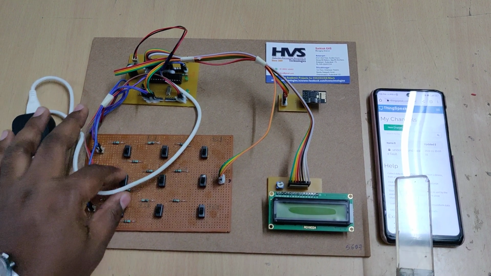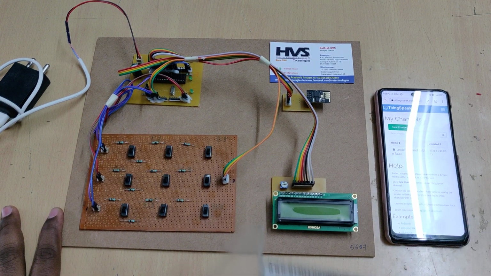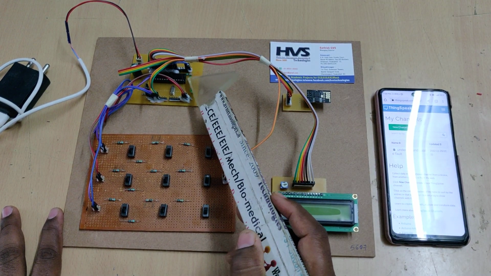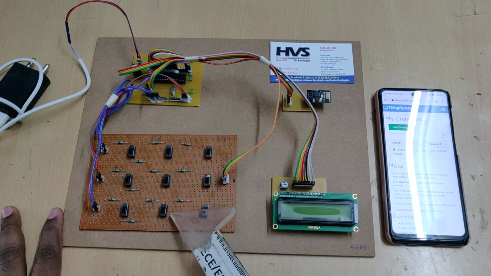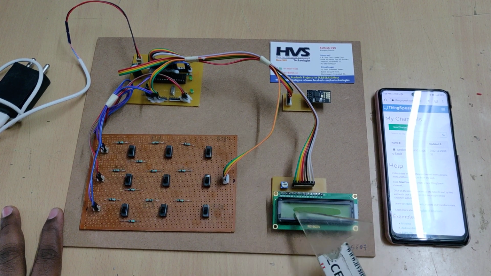Here we have interfaced the input and output modules to the PIC16F73 microcontroller. This is the main motherboard, which will take the input from this circuit section, which we can use to make the faults, and the same status will be displayed on this output module LCD screen.